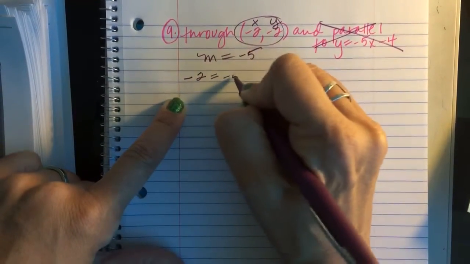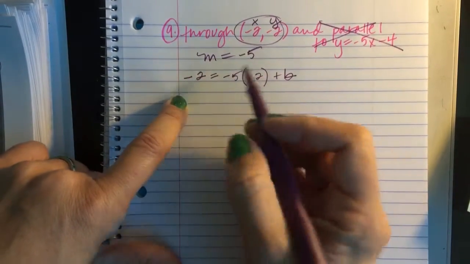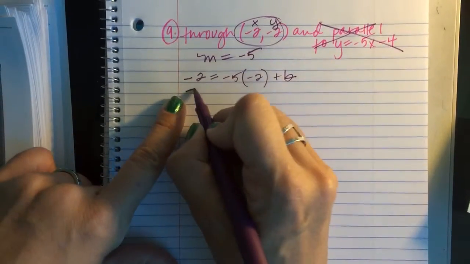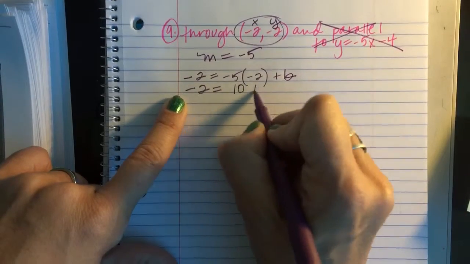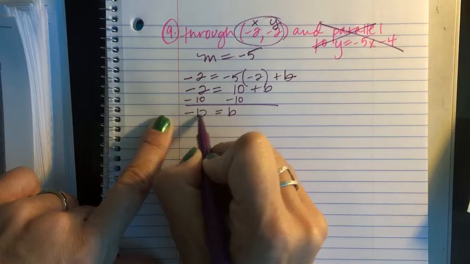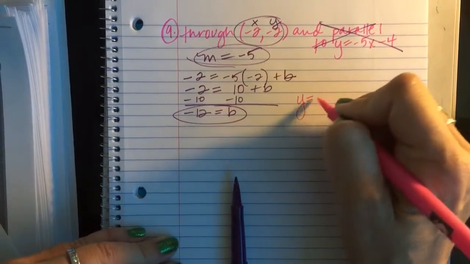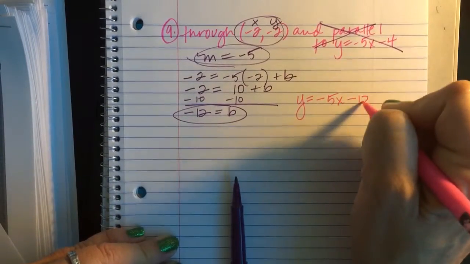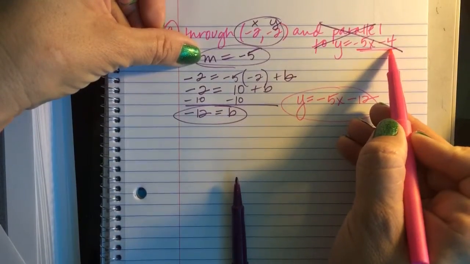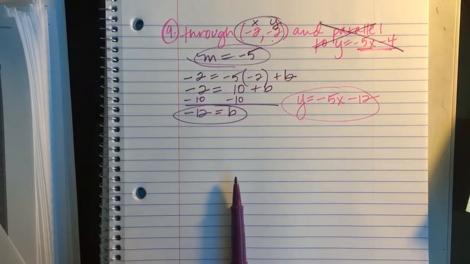And I know yesterday I did go around the room. A lot of you guys got pretty good at finding what the b was and then writing the equation. I substituted y equals m, then x plus b. Our x and y are the same in this case. -2 equals 10 plus b. When I take 10 away from both sides, I'm going to find out that b is -12. And so then to finish this up, I write my equation: y equals -5x minus 12. It's parallel to the equation that we started with, and it goes through this point. So our final equation, y equals -5x minus 12.